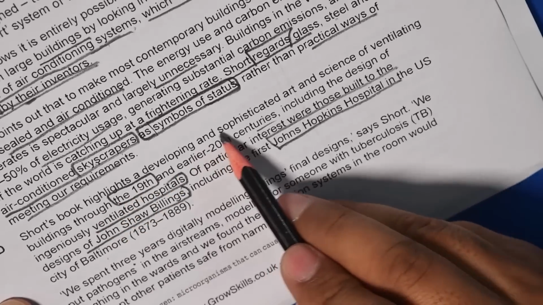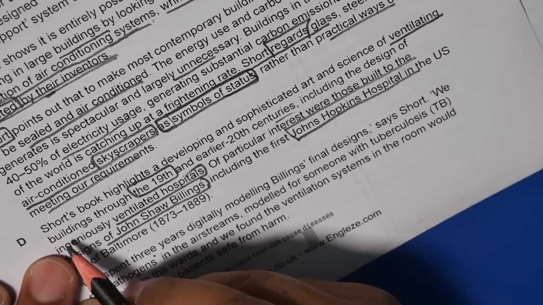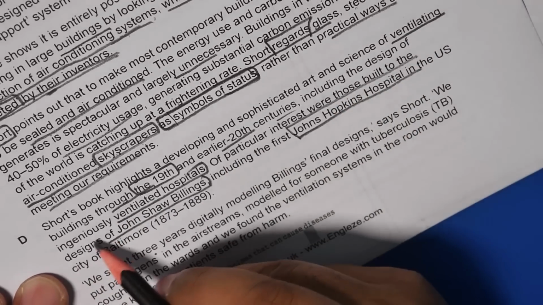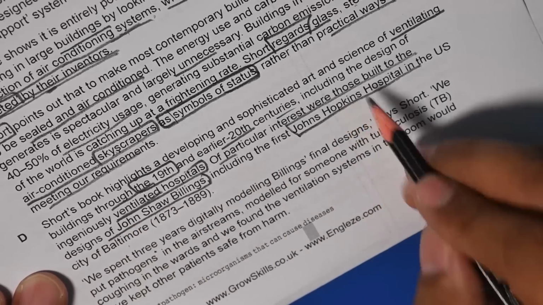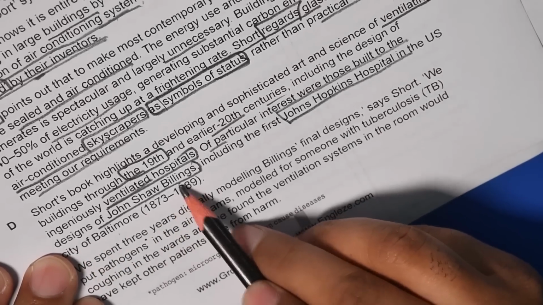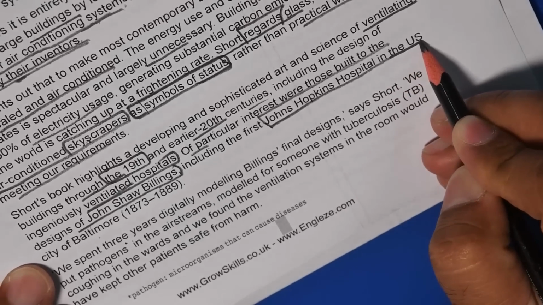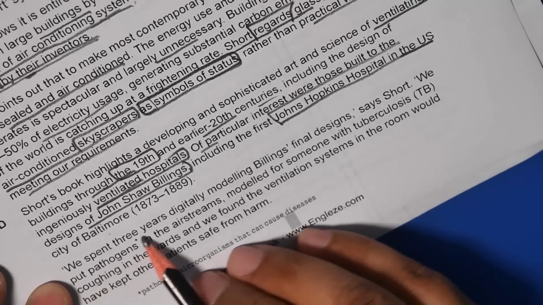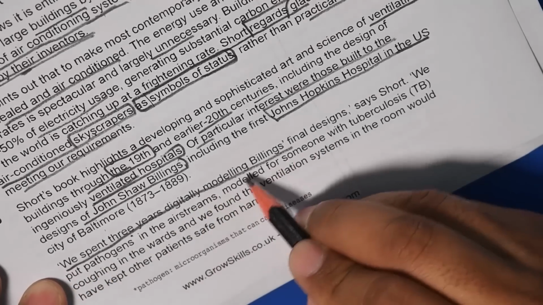Short's book highlights a developing and sophisticated art and science of ventilating building through the 19th and earlier 20th centuries, including the design of ingeniously ventilated hospitals. Of particular interest were those built to the design of John Shaw Billings, including the first John Hopkins Hospital in the US. See that? Now what do they say? Then they carry on, we spent 3 years digitally modeling Billings.